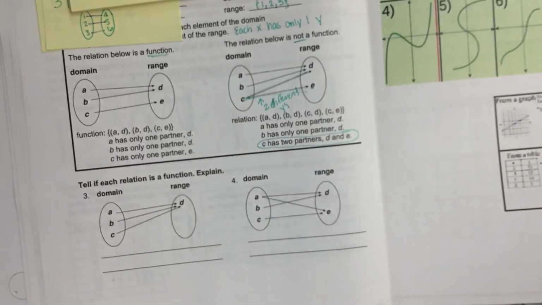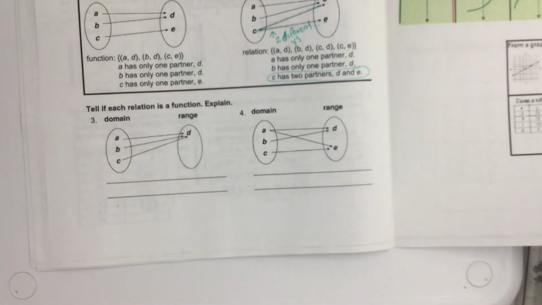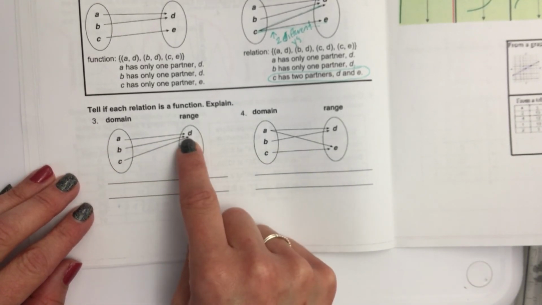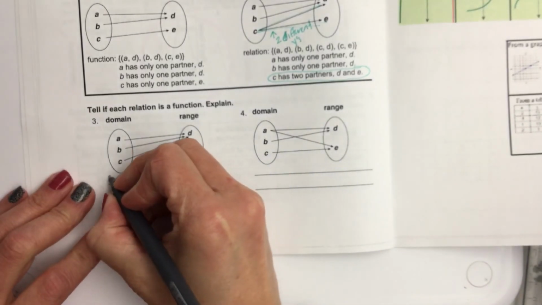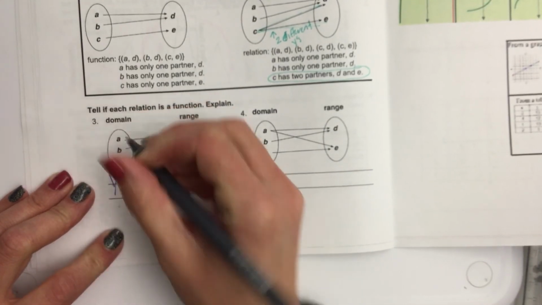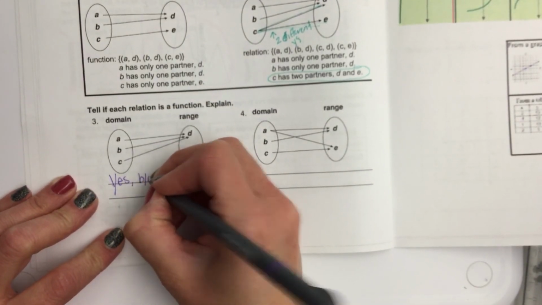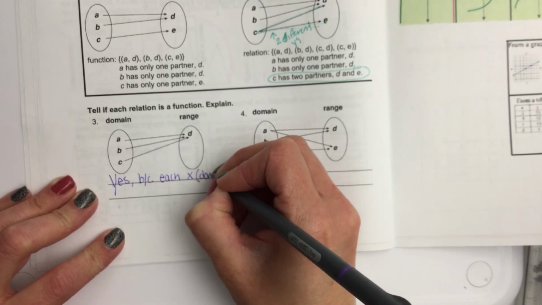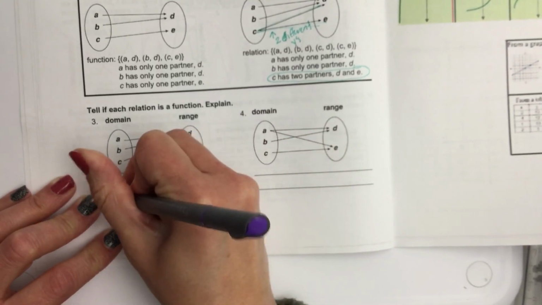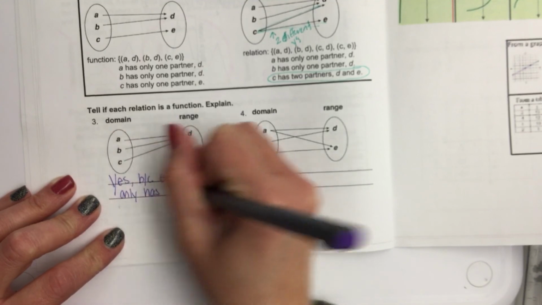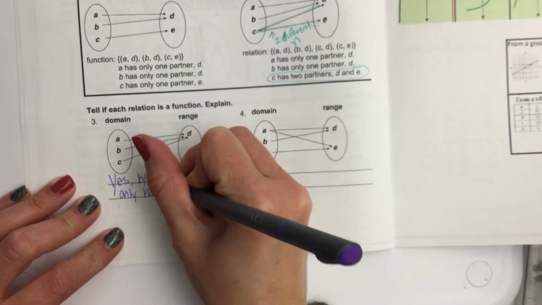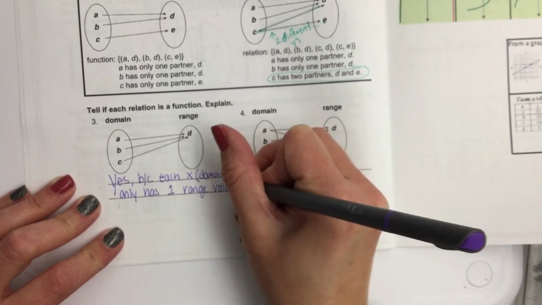It doesn't happen. So when we look at our mapping diagrams, can you tell if it's a function? Well, these all go to the same answer. That's okay. It happens, not very often, but it happens. And so, yes. And how you would support this is you would say because each x, or domain, only has one range value, and that's a y.